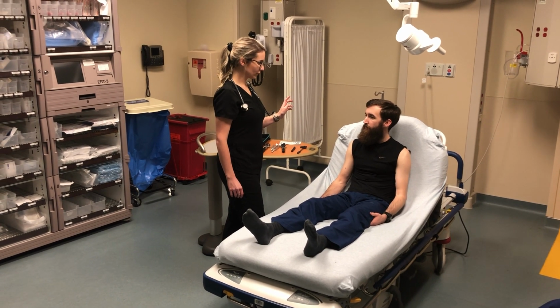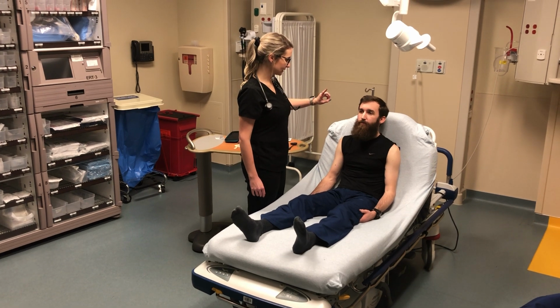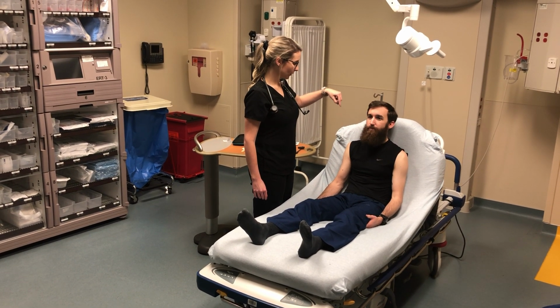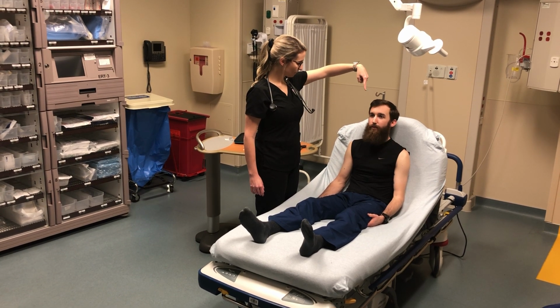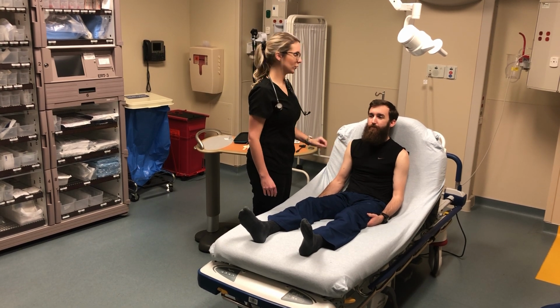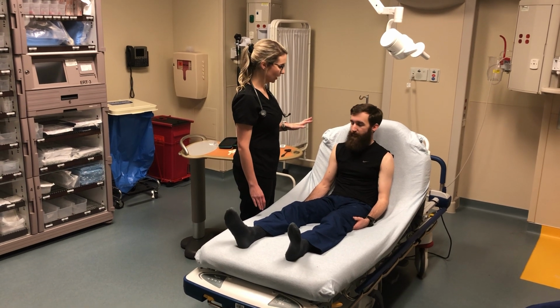So I'm also going to test your peripheral vision here. So I'm going to come to the side and you just let me know when you can see my finger. That's it for you. Okay. That's it for you. That's it. Okay. So you would test this for both eyes when doing an exam on an actual patient.